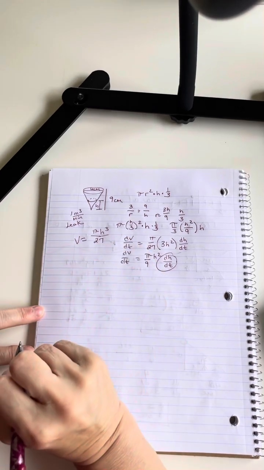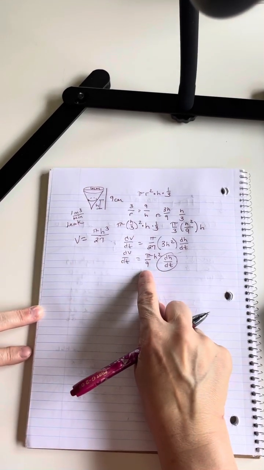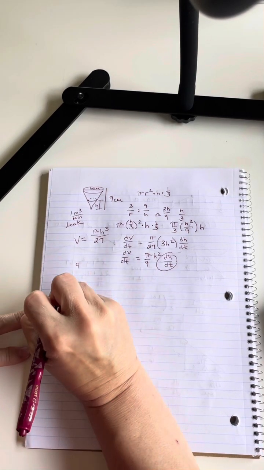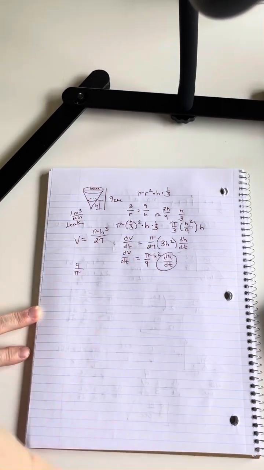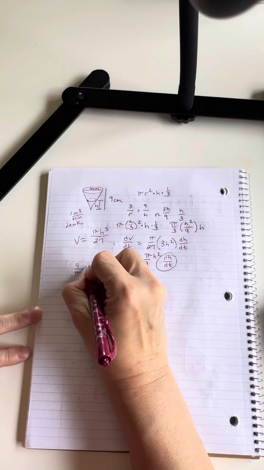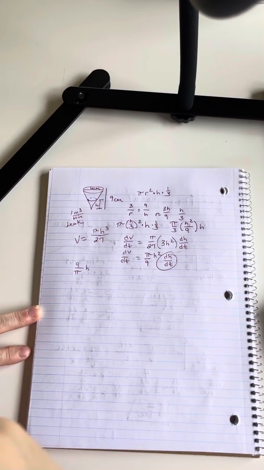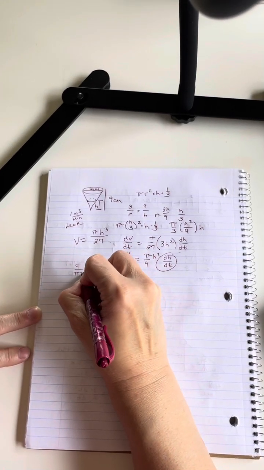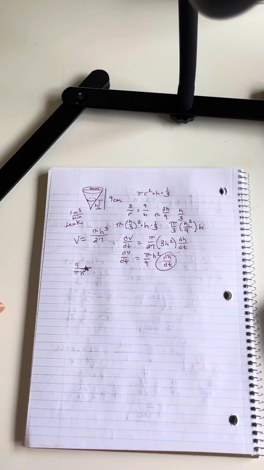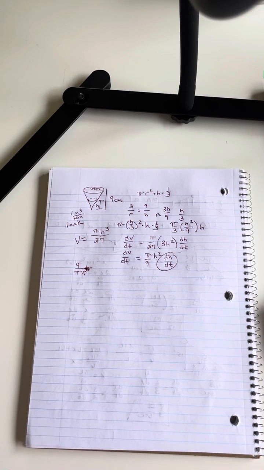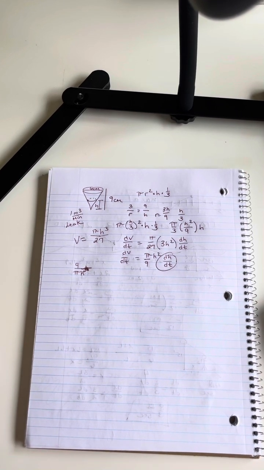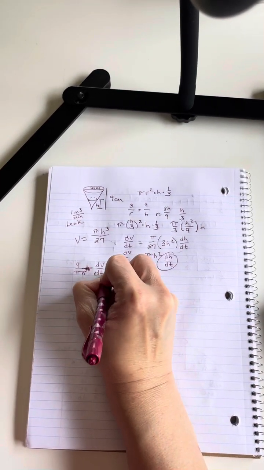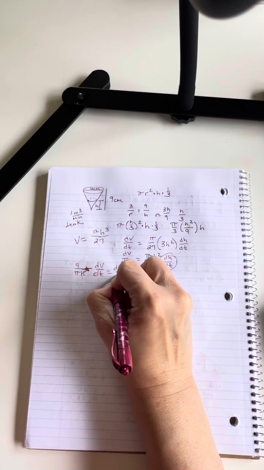So now this is going to divide, it's going to flip, so we're going to get 9 over pi h squared, and then that is our dV over dt equals the dH over dt.